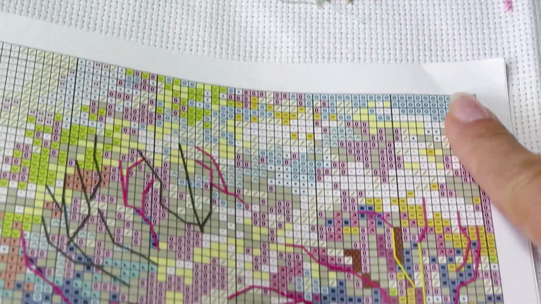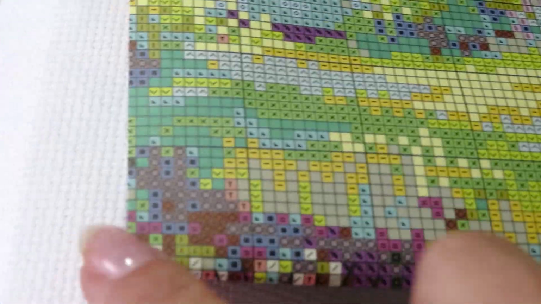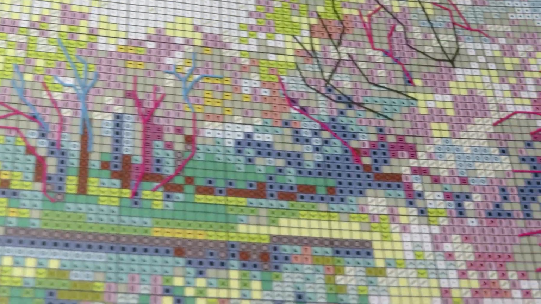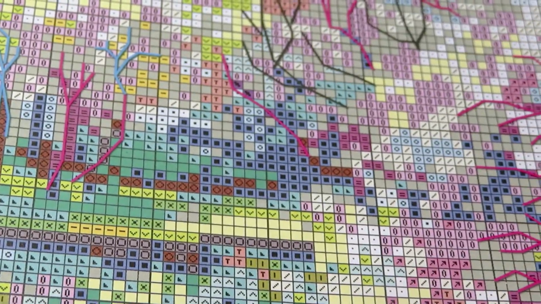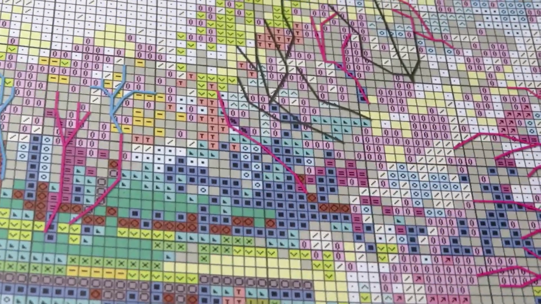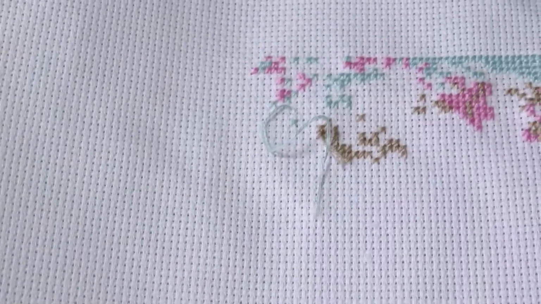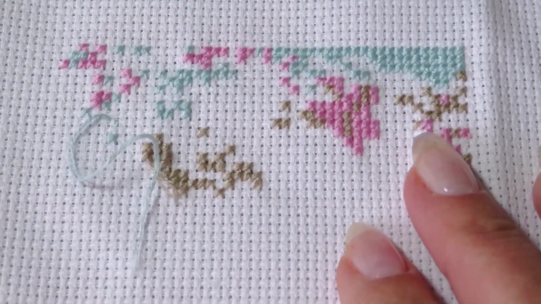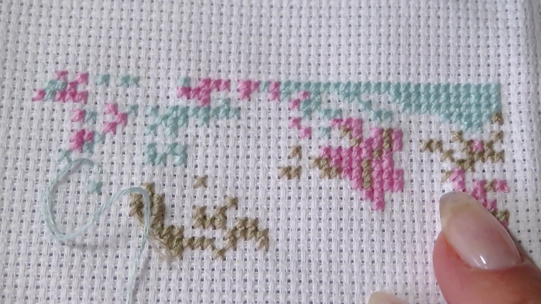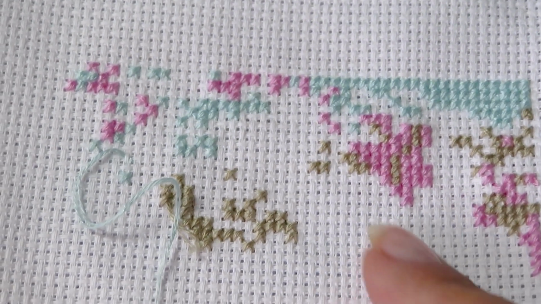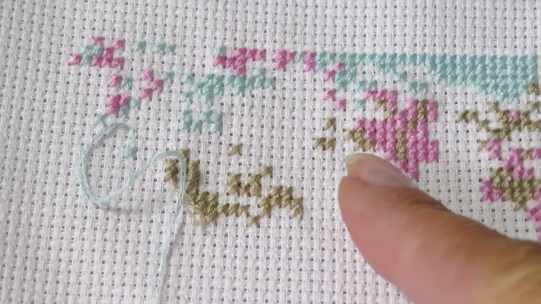Maybe from this corner, maybe from the bottom, maybe from the middle of the canvas. If you are left-handed, that's fine, your stitch is probably going to go to the left. But as you start, no matter on which part of the canvas, if you make your first cross stitch to the left, you have to continue laying your second cross to the left.